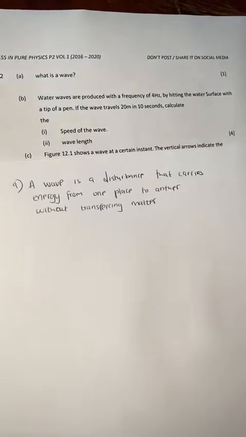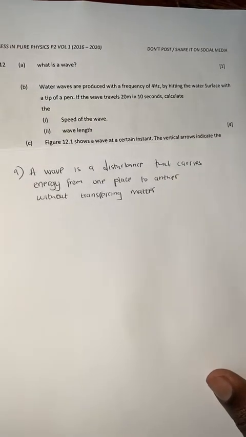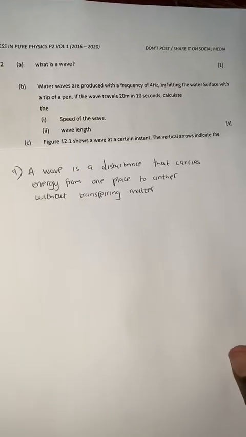Okay, so that's the definition of a wave. A wave is a disturbance that carries energy from one place to another without transferring matter.